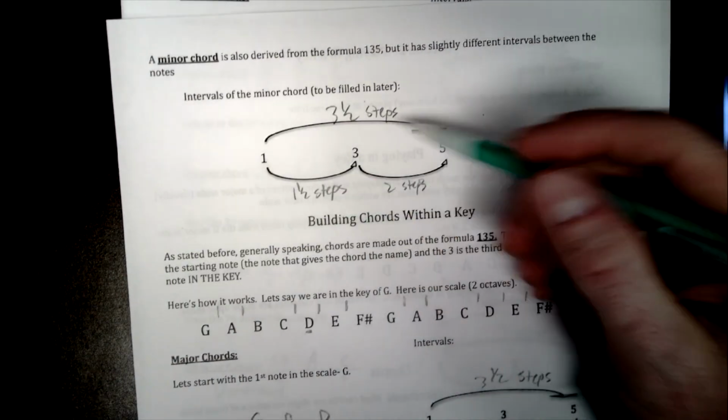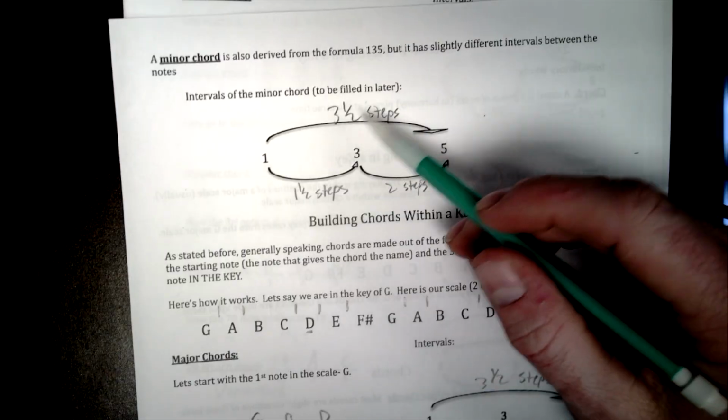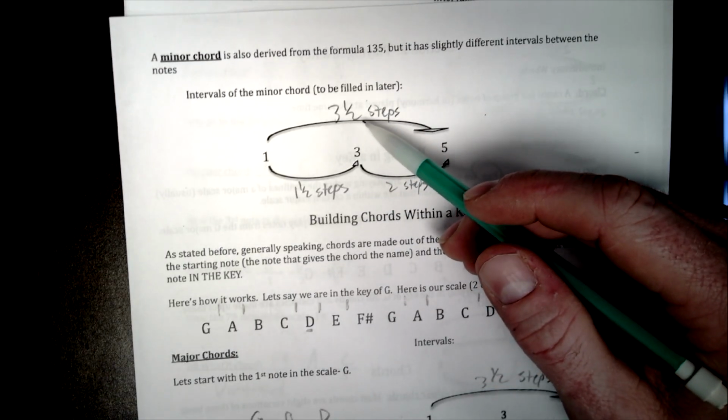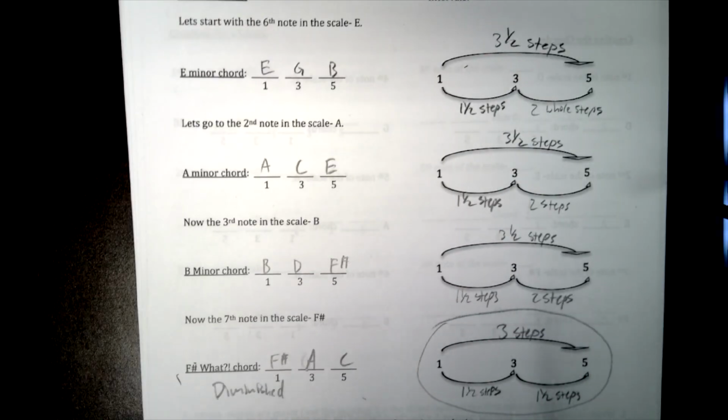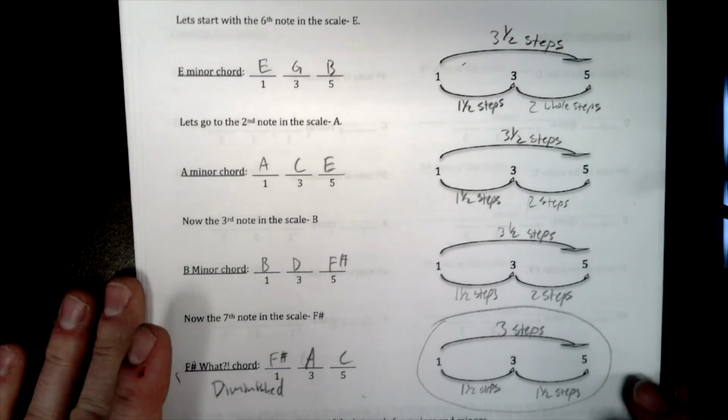Anyways, yeah, if you have a standard 1 to 5 of 3.5, that's what 6 out of the 7 chords in a key are. The 1, since it's a flat 5, it's called a diminished. If we have a sharp 5, that's actually called an augmented chord. But that's, again, neither here nor there.